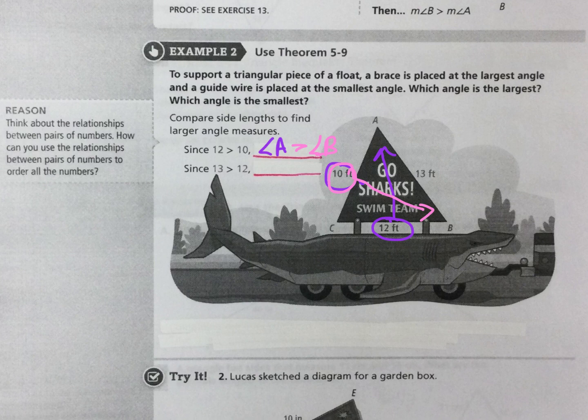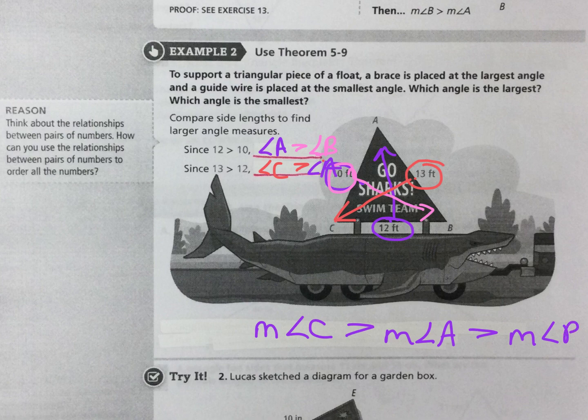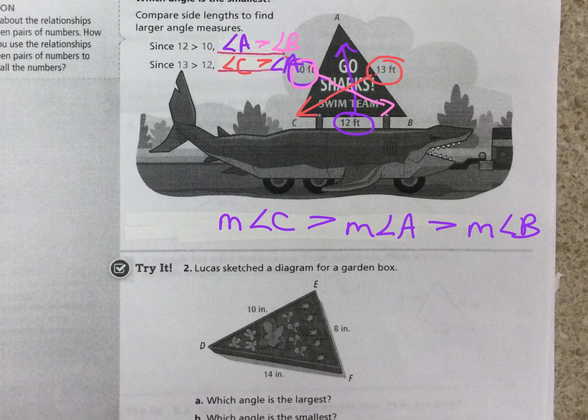Now we have 13 is greater than 12, and it's across from angle C. So angle C has to be greater than angle A. So if we put these in order, we would have the measure of angle C is greater than the measure of angle A is greater than the measure of angle B. B must be the smallest angle. C must be the biggest angle.